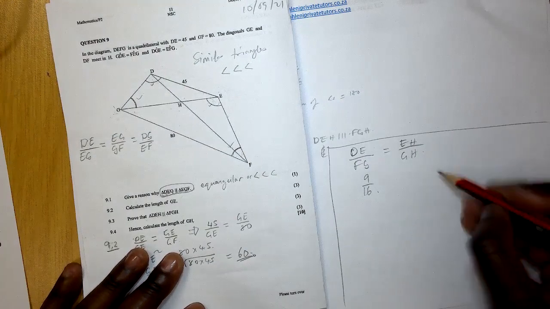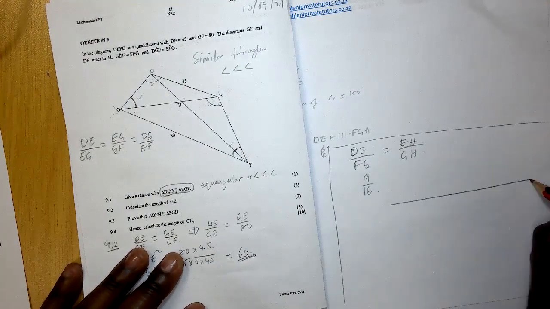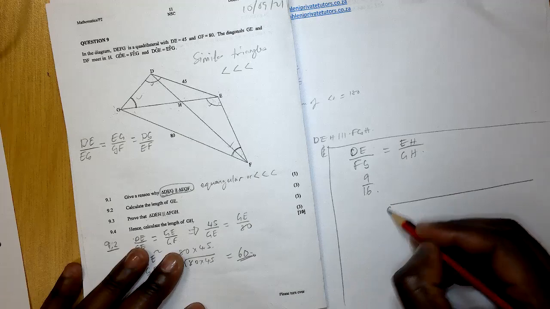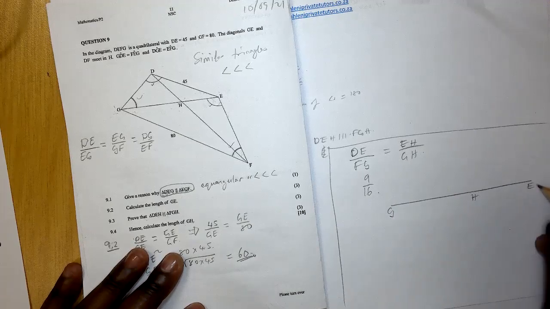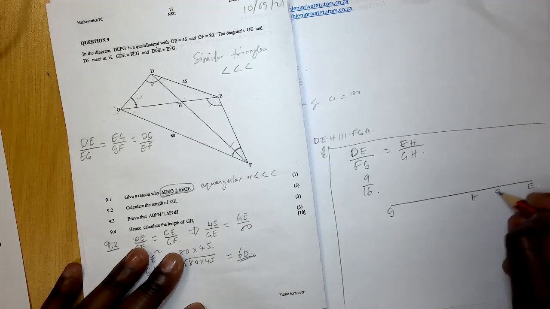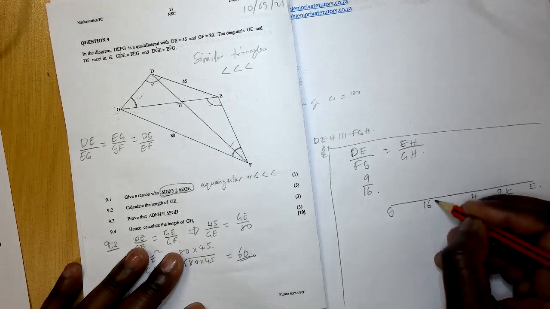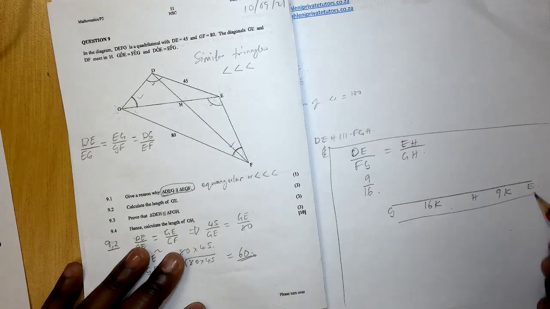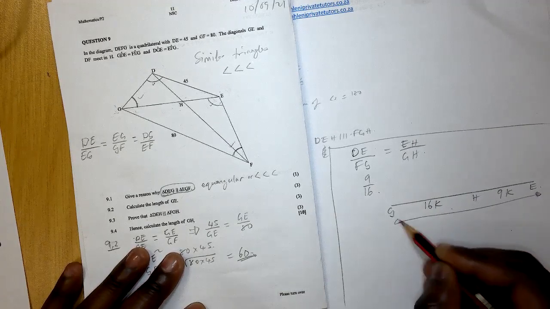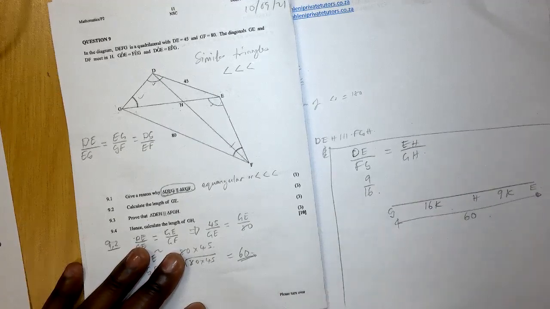So if we are to have a set line here, this line here, G, and we have got H, and we have got E here, and we are saying this is 9K and 16K in the same line. And we know that the total length for this is actually 60. That's what we have there.